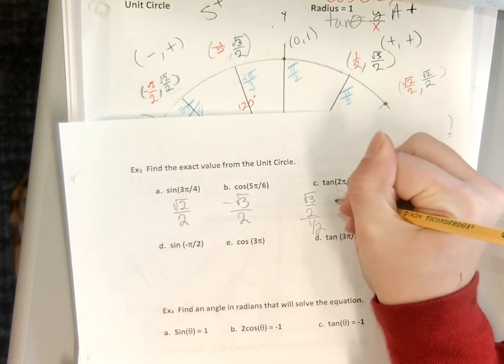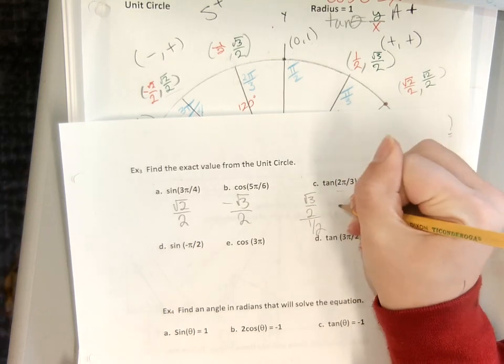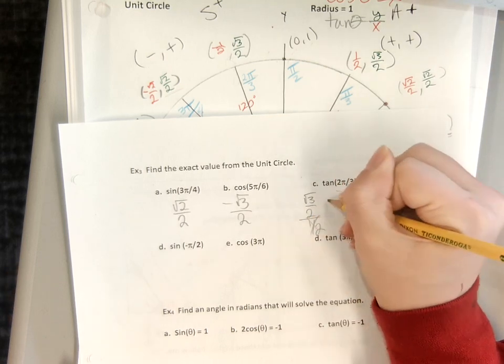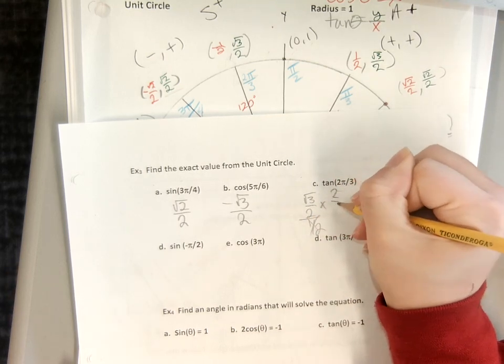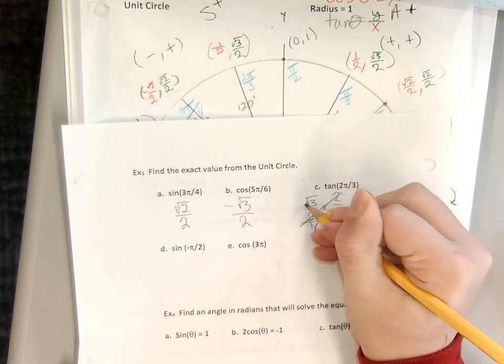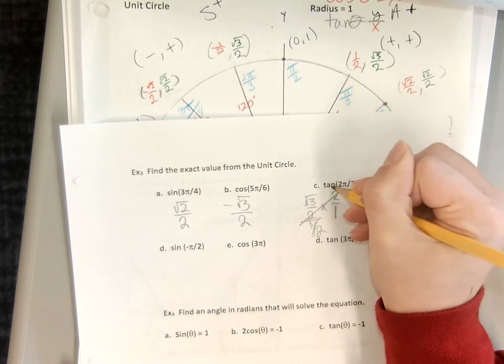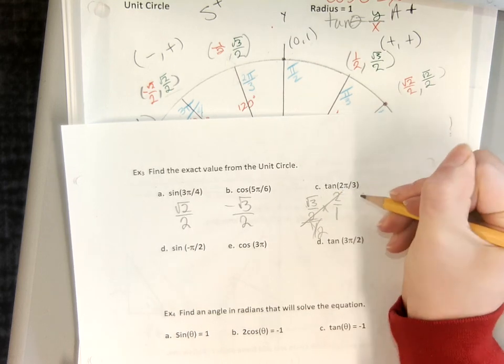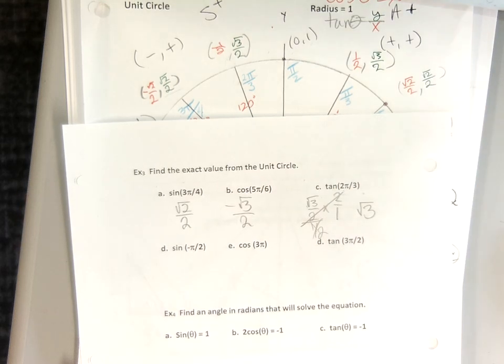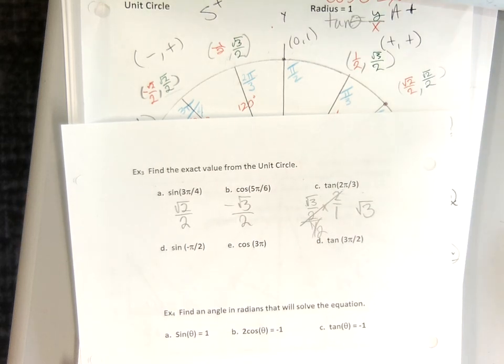And then we can simplify that, right? Yes. Invert, multiply. So if we disregard that, we can multiply by 2 over 1, the reciprocal. 2 over 2 cancels. We're left with root 3 over 1. So tangent of 2 pi thirds is root 3. See what she did? She had a fraction divided by a fraction, invert, multiply, reciprocal, the 2's cancel, and you have root 3.